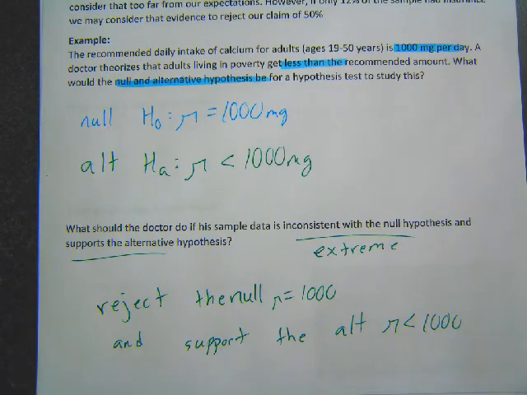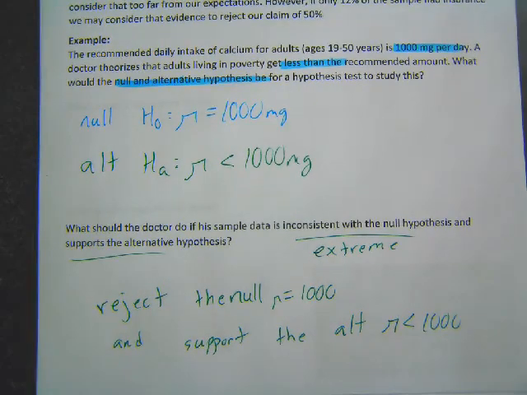But he can compare his sample to the value he thinks it is, the null. And you can say, oh yeah, my value is so much smaller. My value leads me to believe that the equality, the null, doesn't make sense. I'm going to support the alternative. I'm going to say my claim makes sense based on this data. That it's less than. I showed it with statistical data.